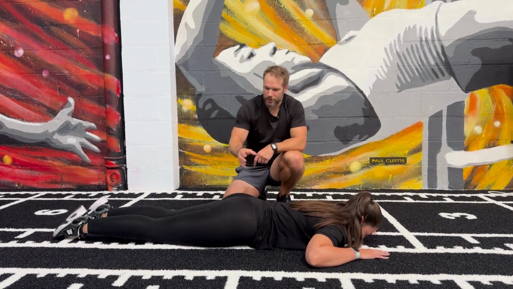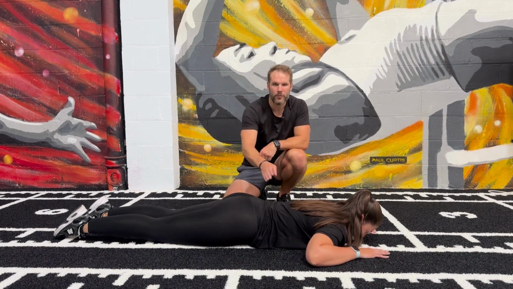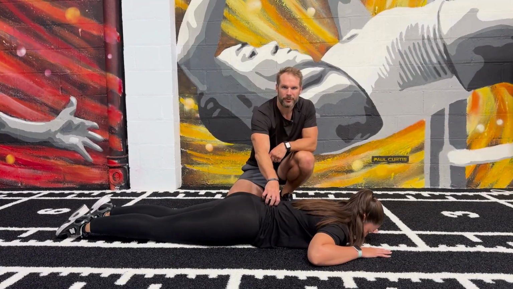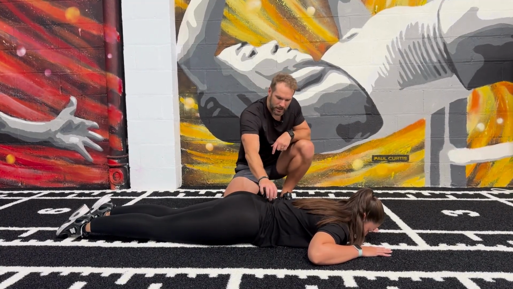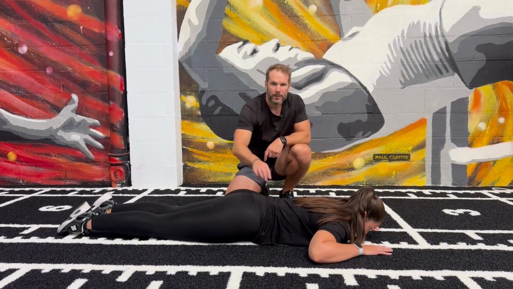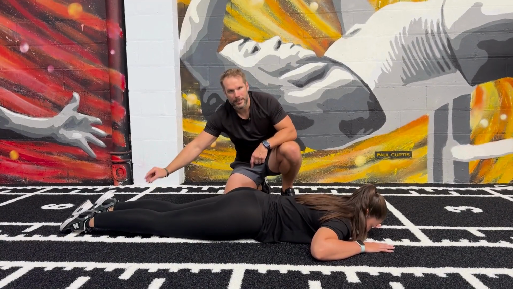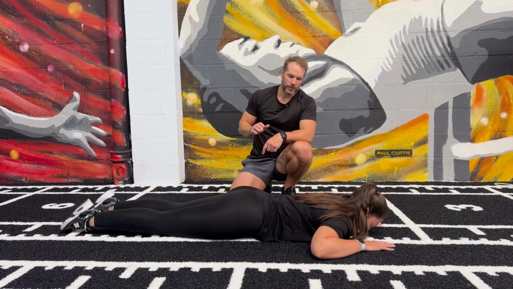And if you end up having more pain centrally, that's fine. It's called centralization. We want that pain to start slowly moving up into your lower back, and we can deal with that there. So you might feel a little bit of discomfort in your lower back, but as long as that pain in your lower legs subsides slightly, you're on the right track.